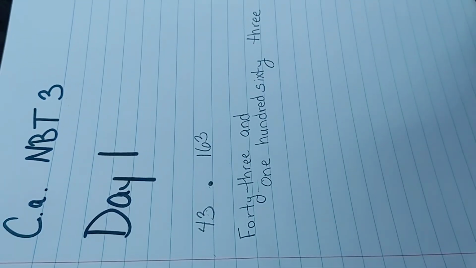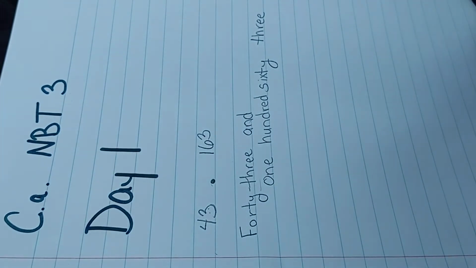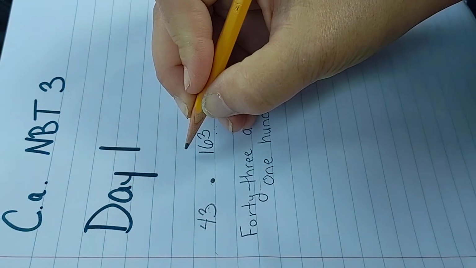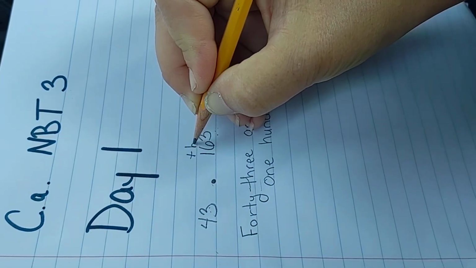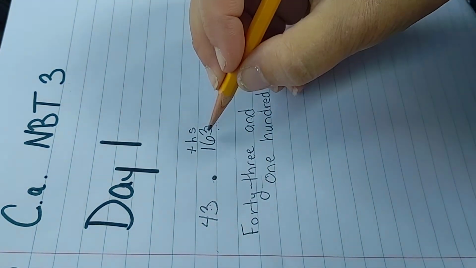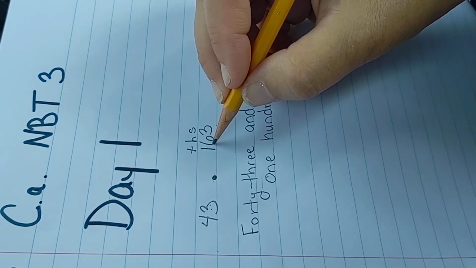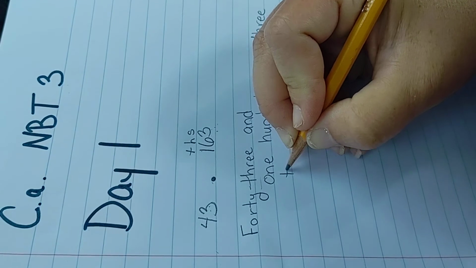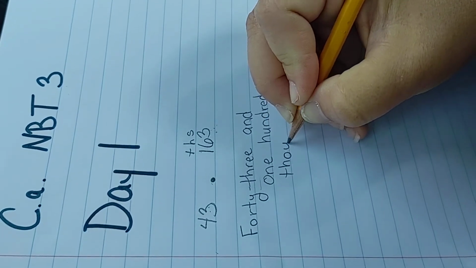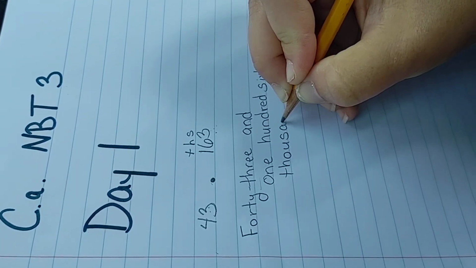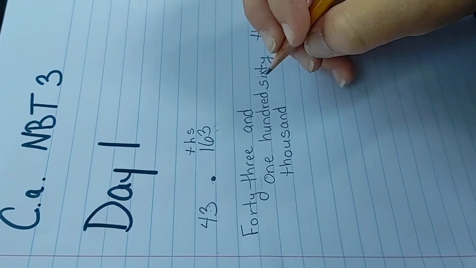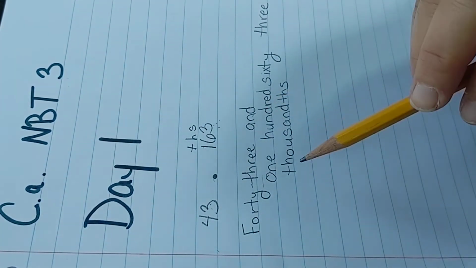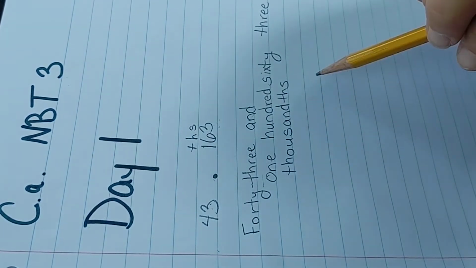The final step is to figure out the place value of the last digit written. So this is the THS side. So tenths, hundredths, thousandths. All right. Then to end it, we just write the word where it ends. It is the word thousand with a THS on the end. 43 and 163 thousandths.